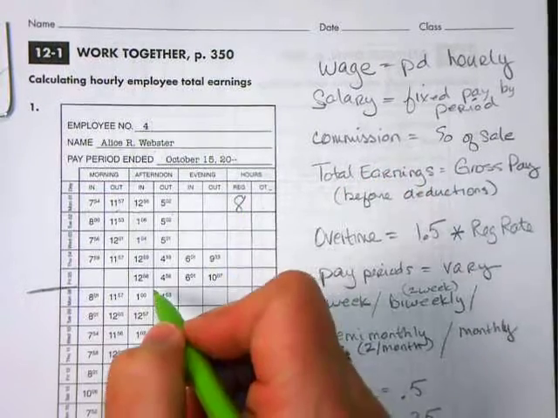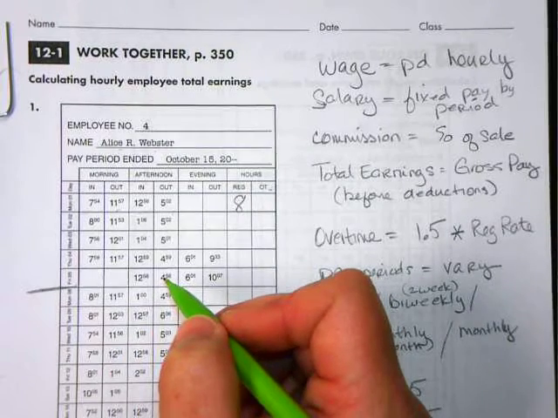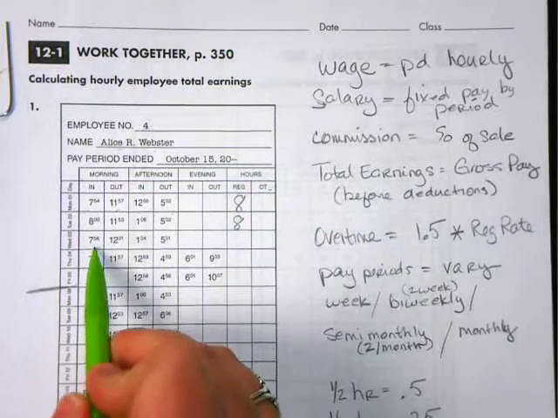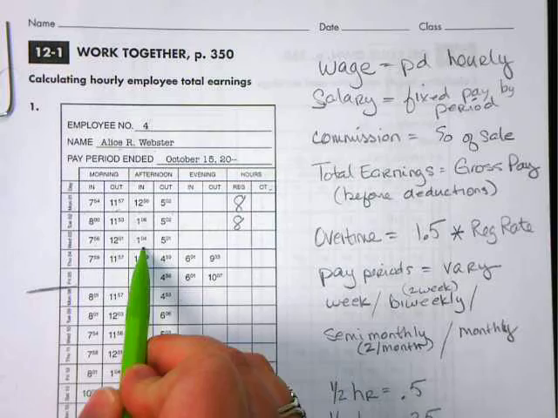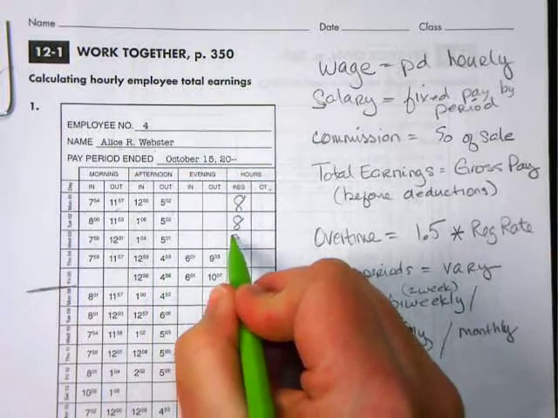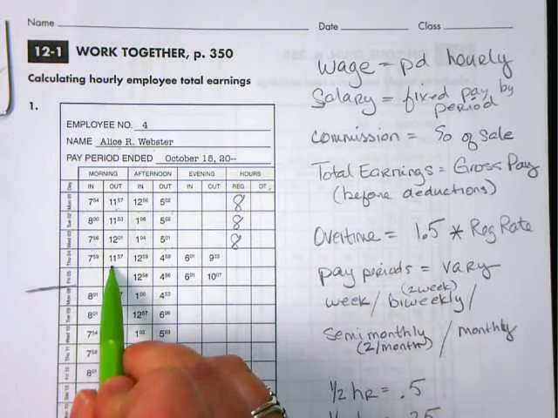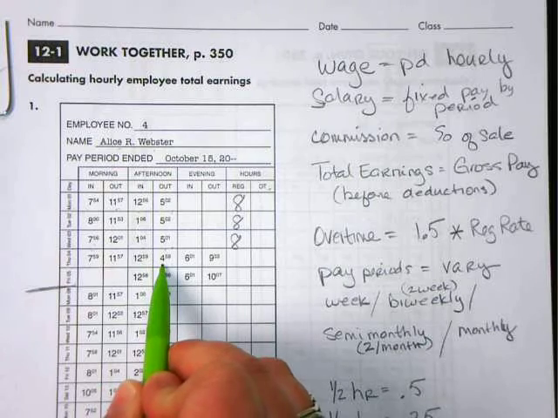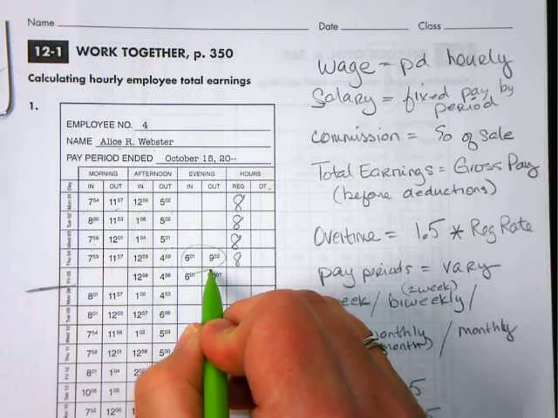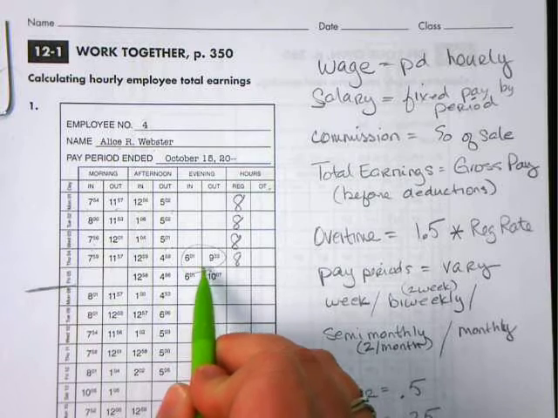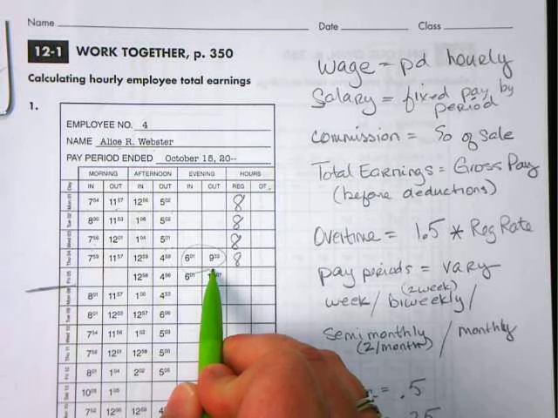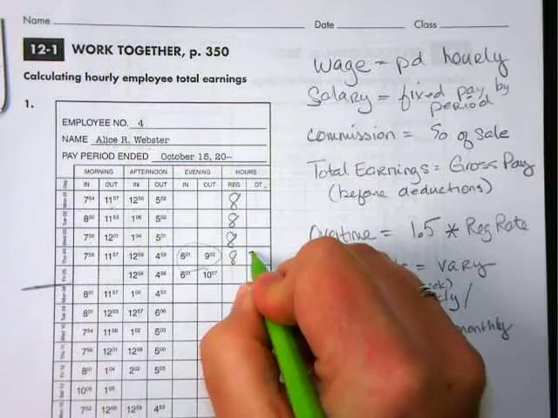All right, then the next one, 8 to 11:52. Which way are we going to round that? To 12. So 8 to 12, and again 1 to 5, right? So another 8 hours. 7:56 to 12:01, 1:05 to 5:01. Okay, again 8 to 12, 1 to 5. So here we get the 8 to 12, the 1 to 5, and that's our 8 hours. And then this right here is the overtime, because they want you to give them overtime for more than 8 hours in a day. So that's 6 to 9:30. So 3.5 hours. Okay, so we'll do 3.5.